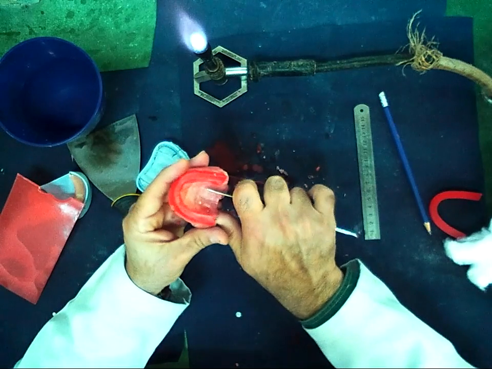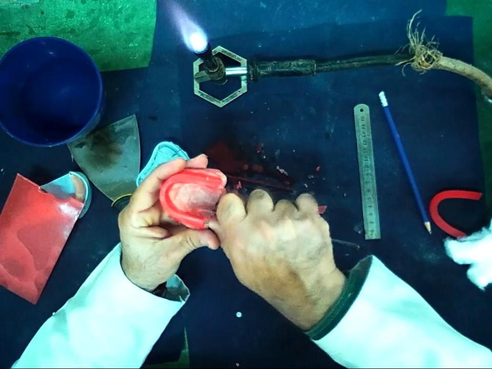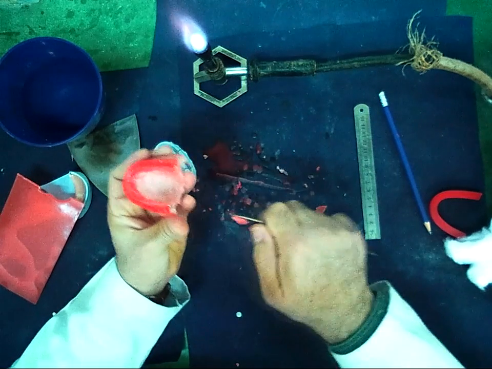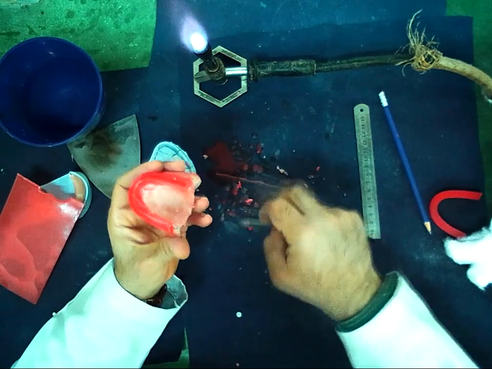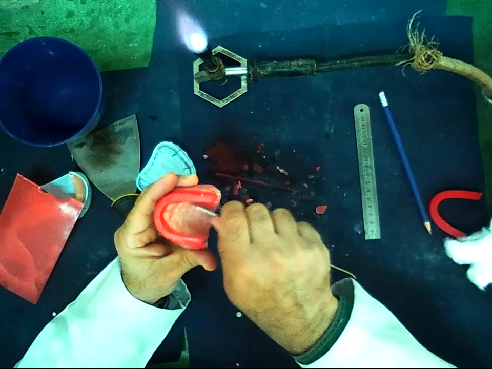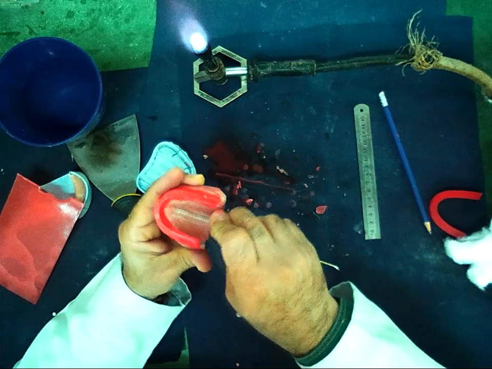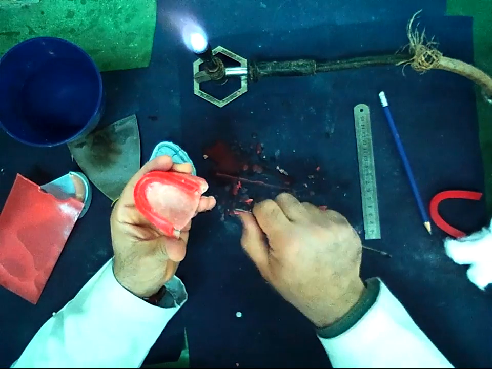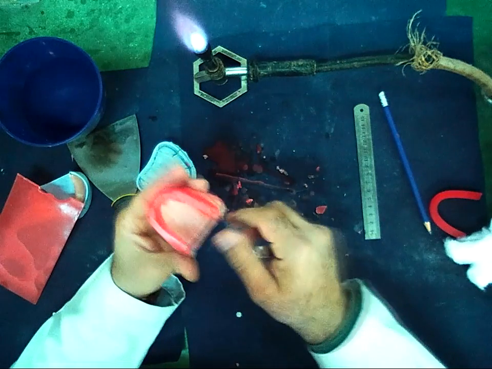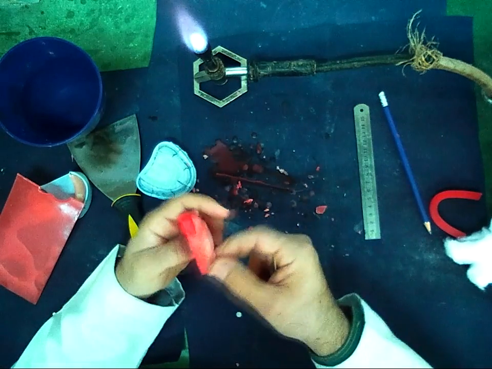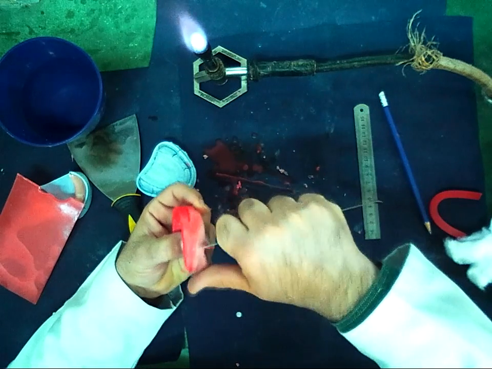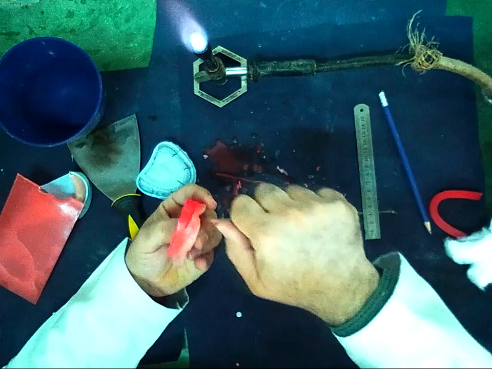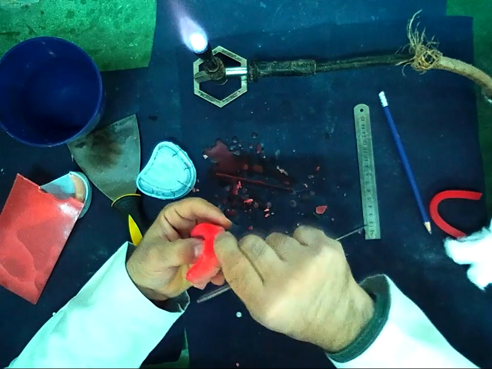Any excess wax on the palatal side, I should remove it. Any excess material on the flanges, I should remove it. Any part without wax, I should add wax to it.